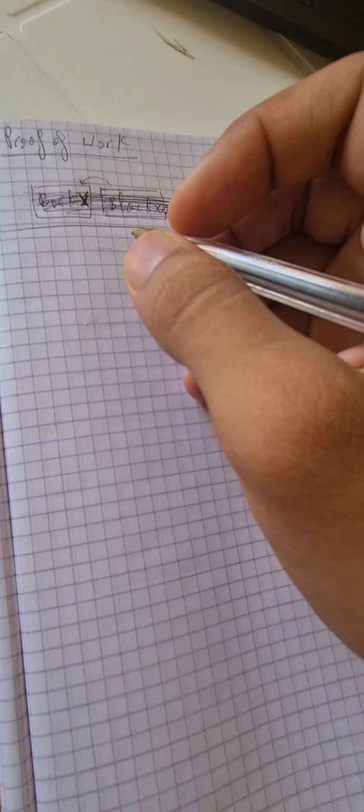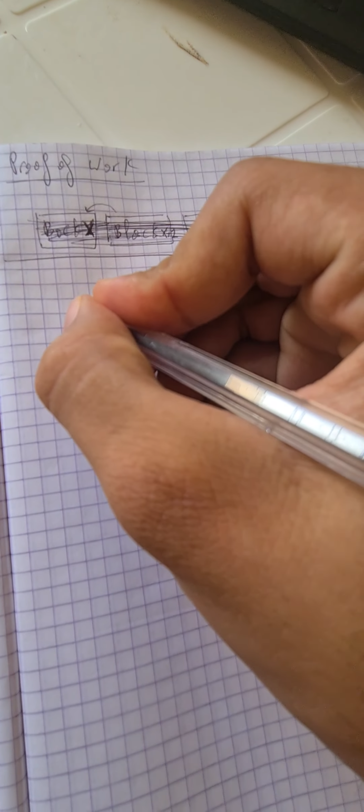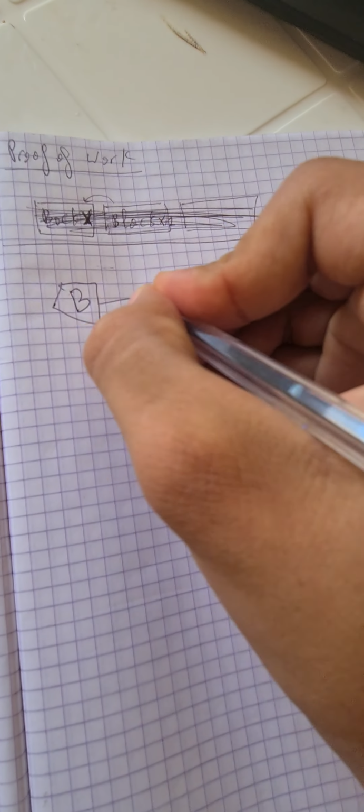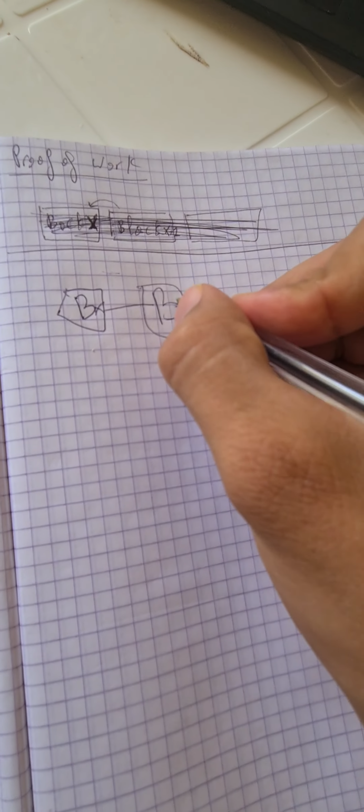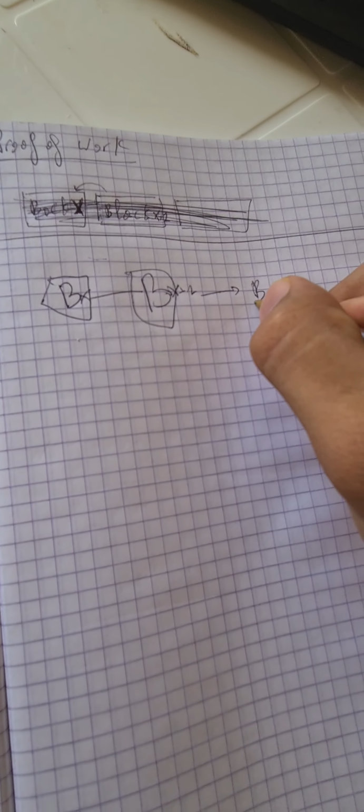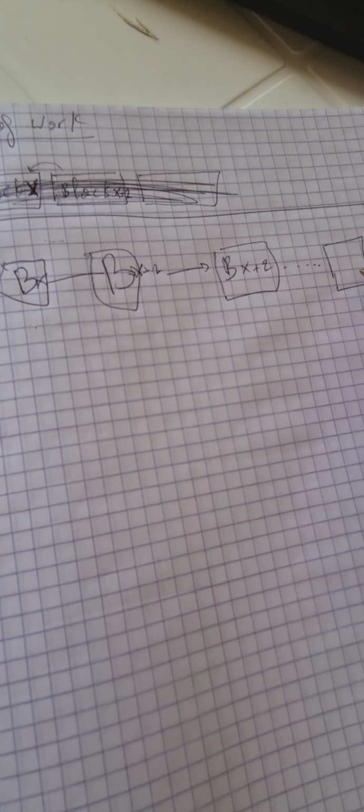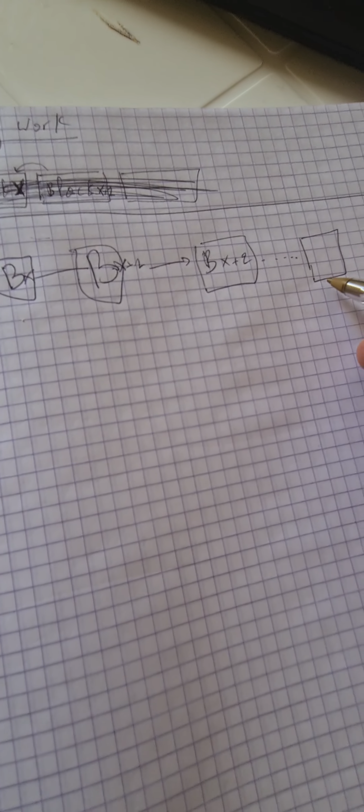But how does it actually work? First we have many blocks: block x, block x plus 1, block x plus 2, for example, and we go this way till the last block. Now let's say we want to mine this last block.